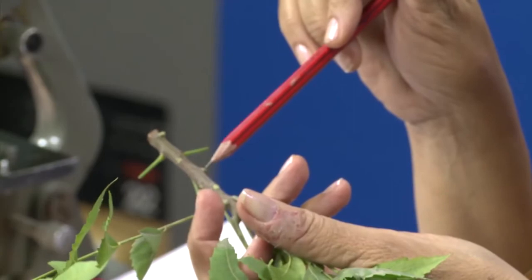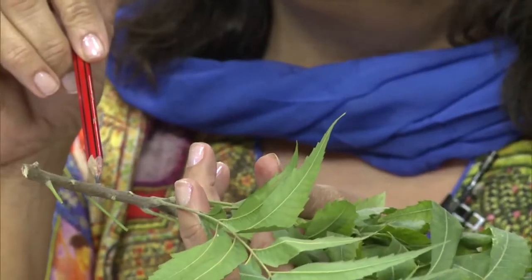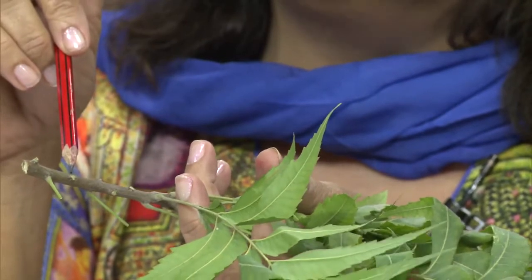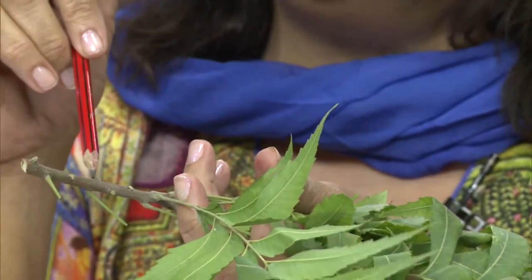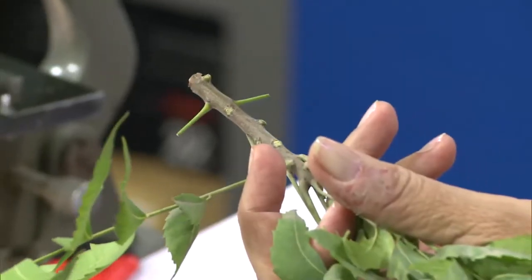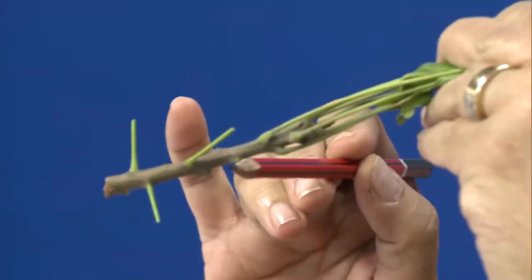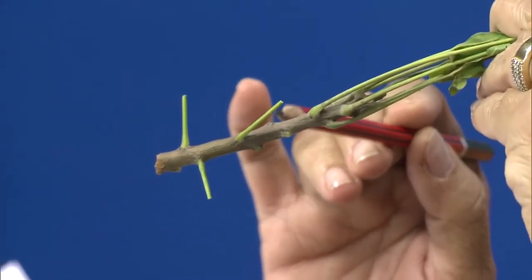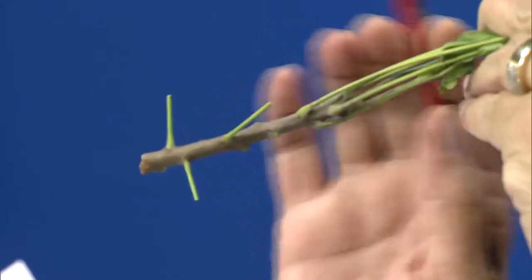So, focus on this. This is one node from where I have plucked out the leaf, and this is another node, and the space between these two nodes is called internode. Now you can see that the stem is divided very clearly into nodes and internodes, alright.